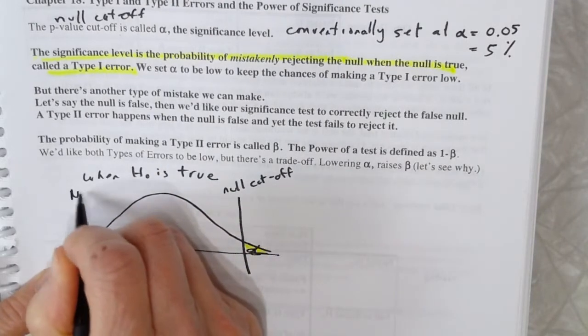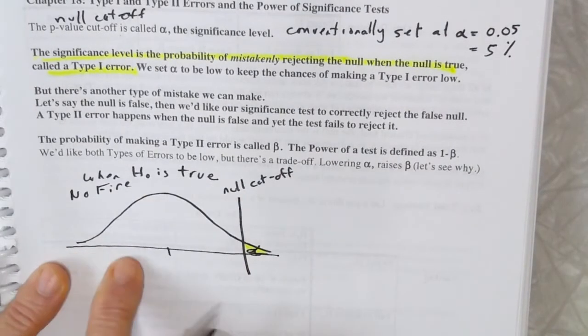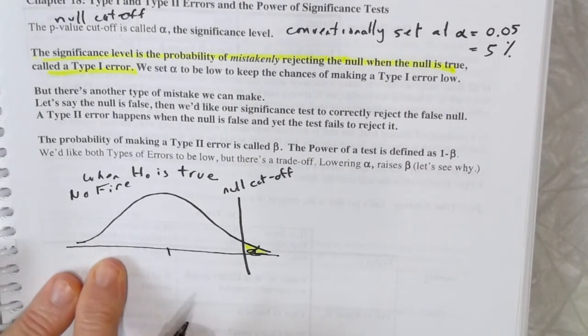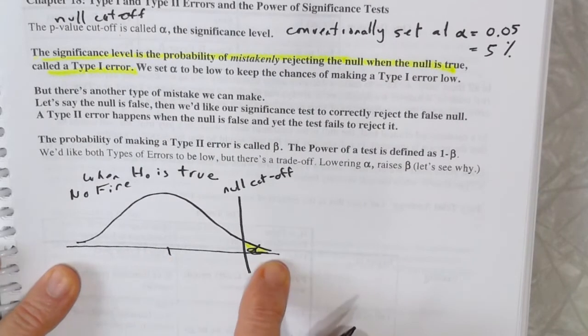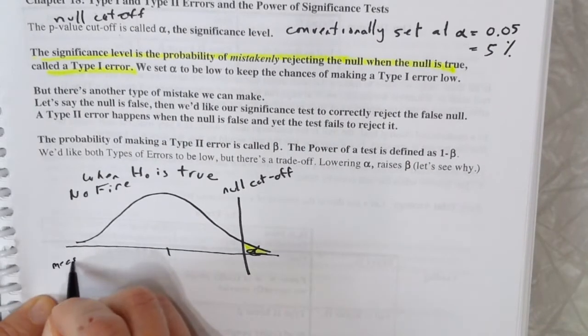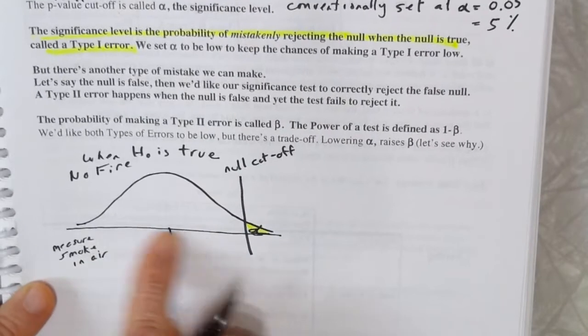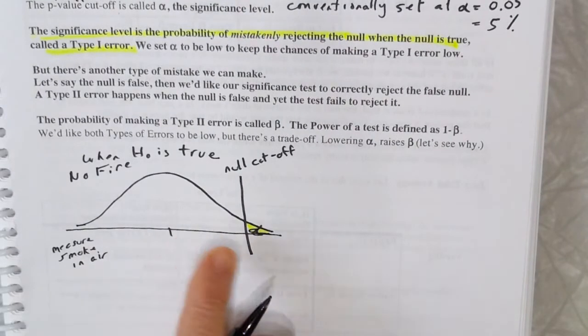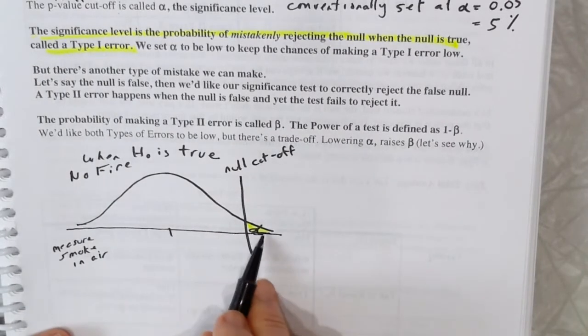So there's no fire. And then we have some detection system, some evidence. Pretend it's some measure, let's say this axis right here measures the amount of smoke in the air. So when there's no fire, there's generally not much smoke, but of course there's just general smoke, people cooking, whatever. But at some point it will trigger the alarm.